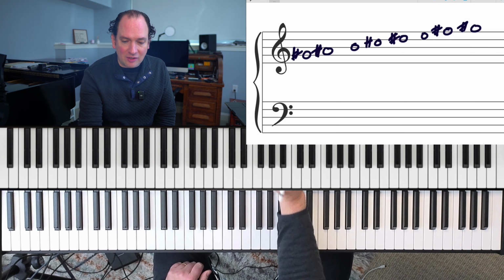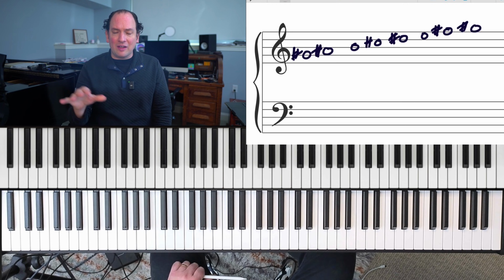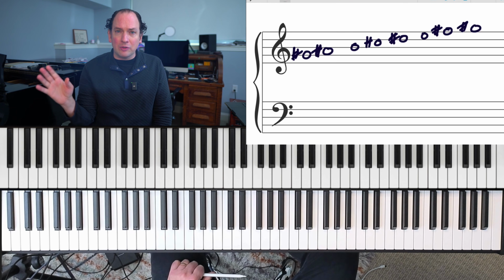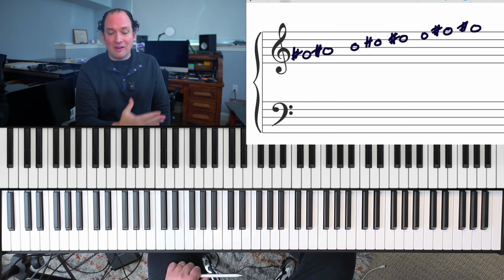Now for harmonic minor, we have to raise the 7th note by a half step. So we're going to have to adjust this note right here, that F sharp. And by the way, if this is totally new territory for you, natural, harmonic, and melodic minors, check out this video. That's our complete guide on that topic.